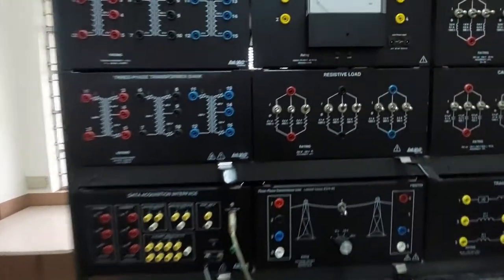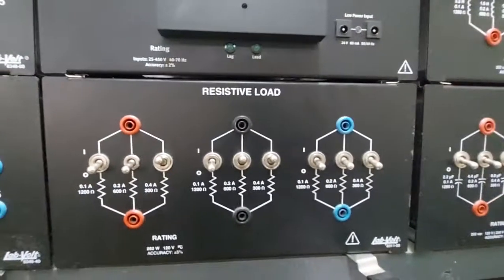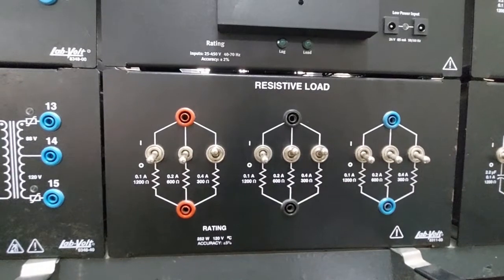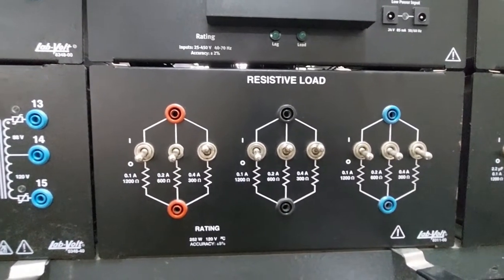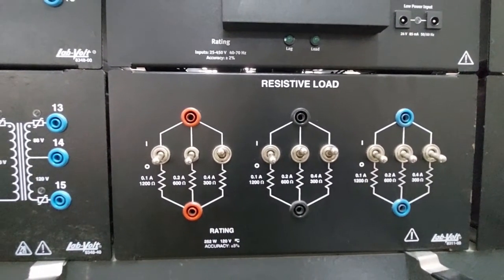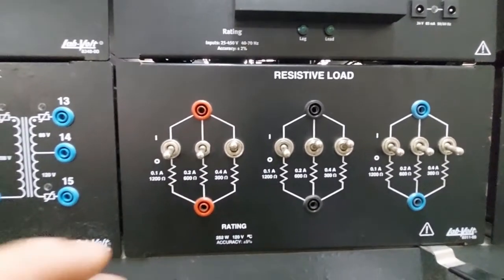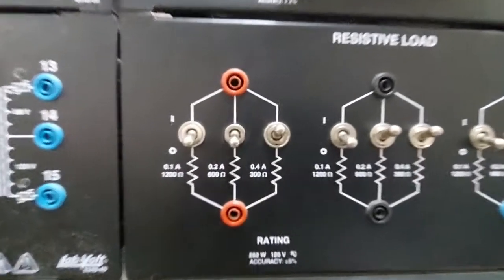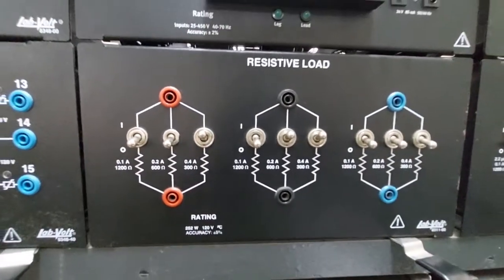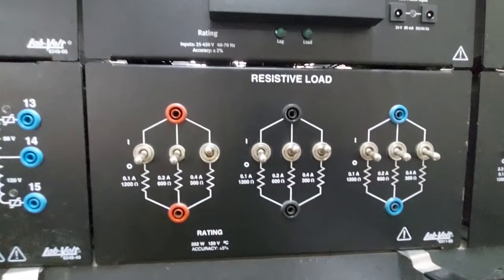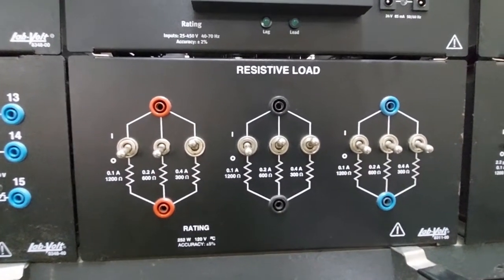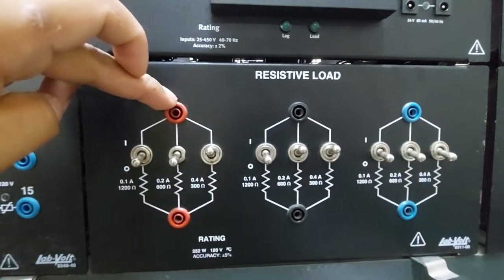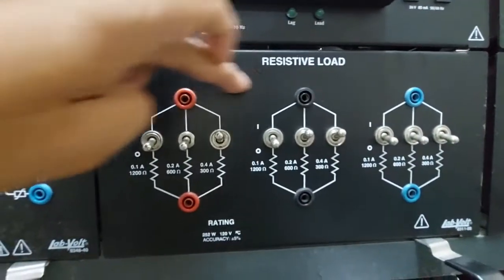Next is our resistive load. So the resistive load will be used as our load in the system, in the circuit. This resistive load is composed of 300, 600, and 1200 ohms in parallel with each other. Okay. So if you want to have the parallel connection of each of these resistive loads, you just have to connect the nodes, each branches.